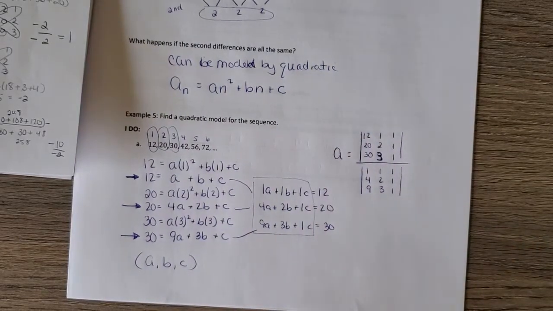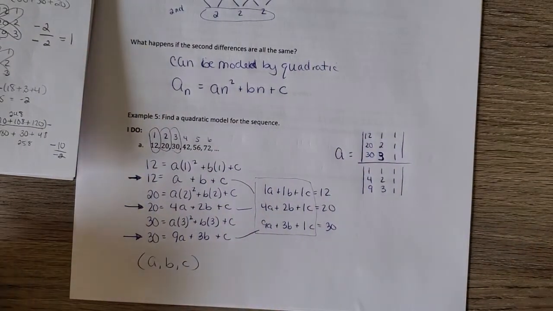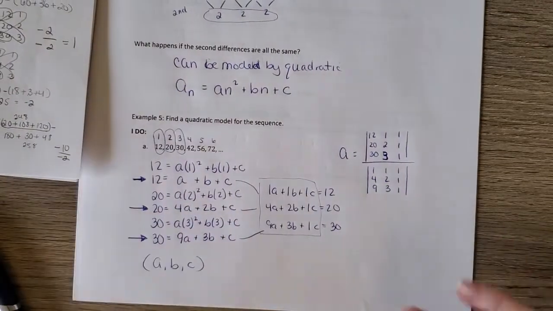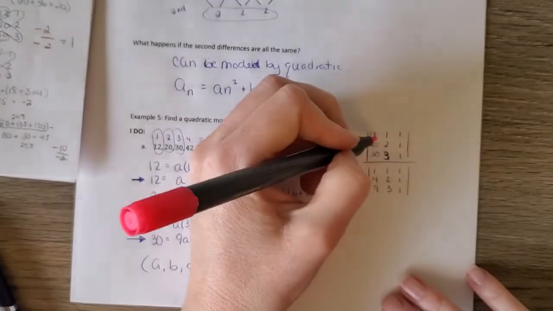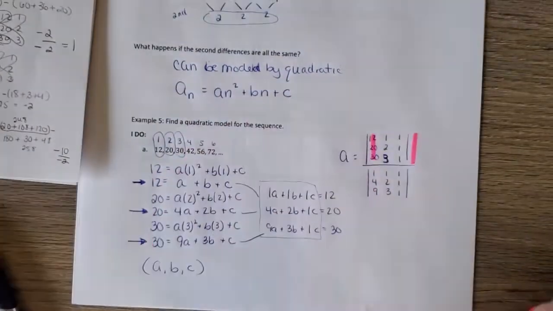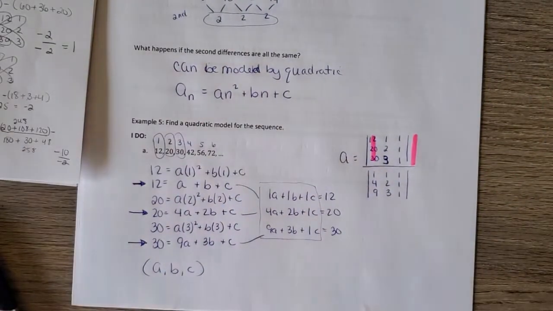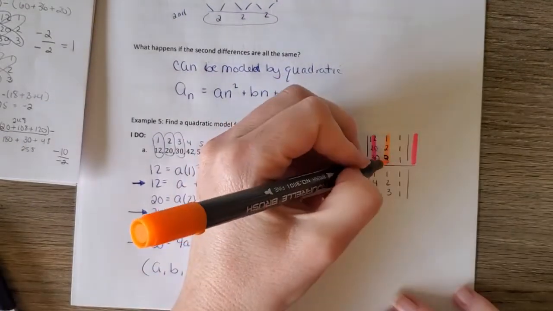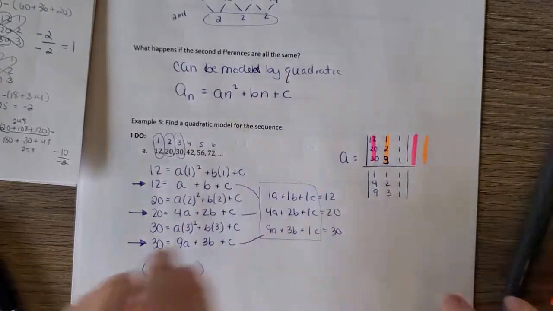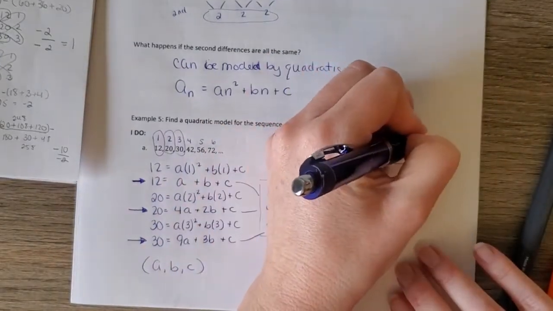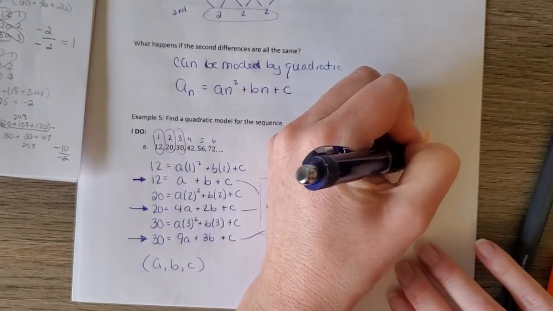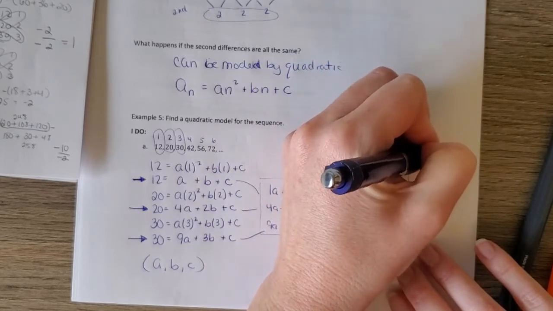All right, and then to solve this, we use diagonals. To do diagonals, if you remember, you take the first row and recopy it. You take the second row and recopy it. So we have 12, 20, 30, 1, 2, 3.